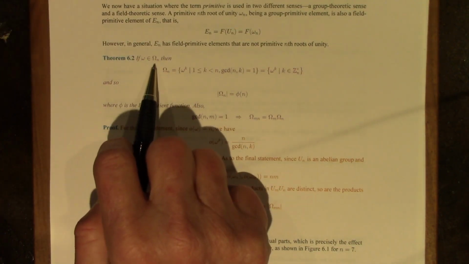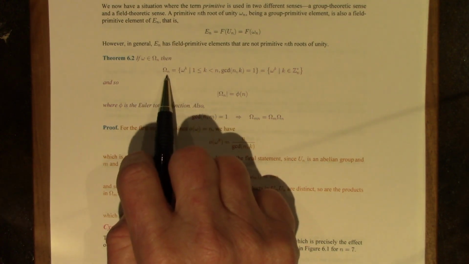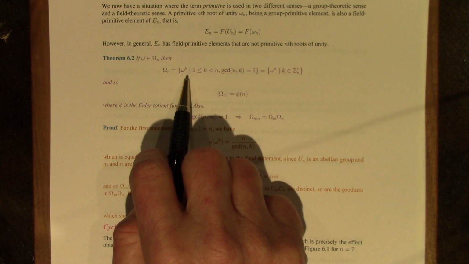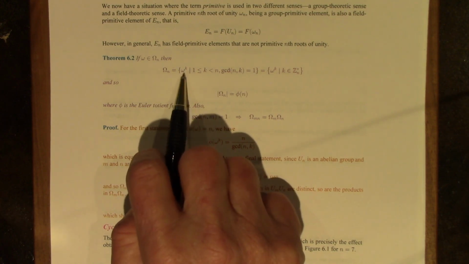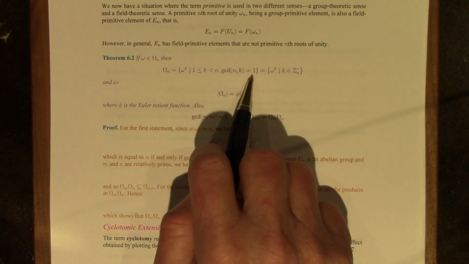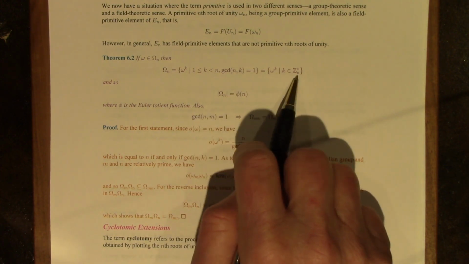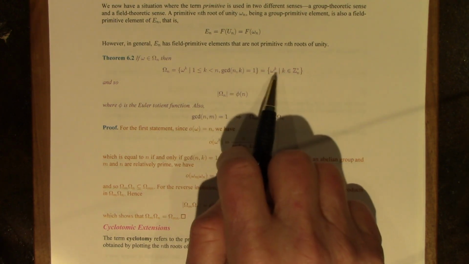Okay, so if omega is a primitive nth root of unity, then all of the primitive nth roots of unity are formed by taking powers of omega where the exponent is relatively prime to n. So this is a more concise way to say it.